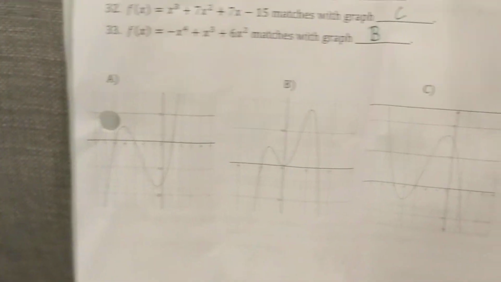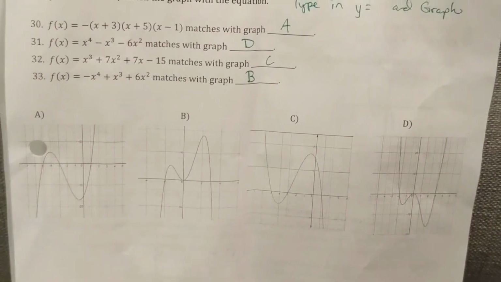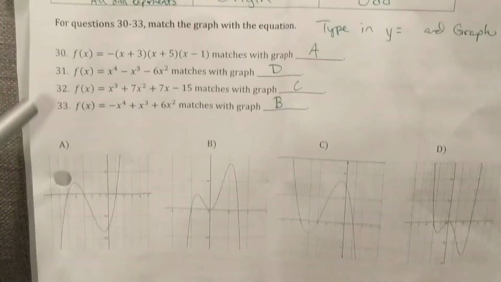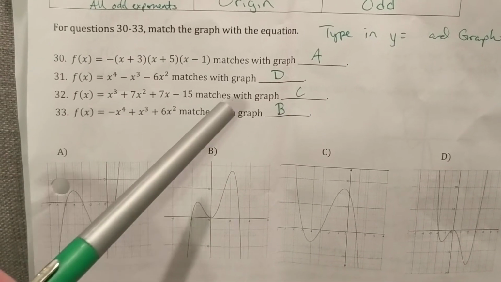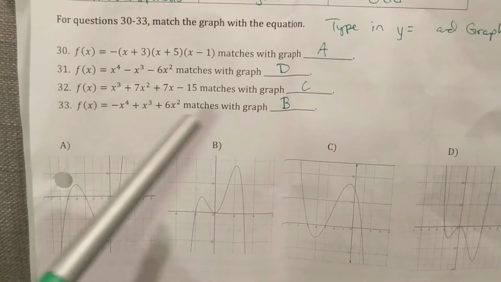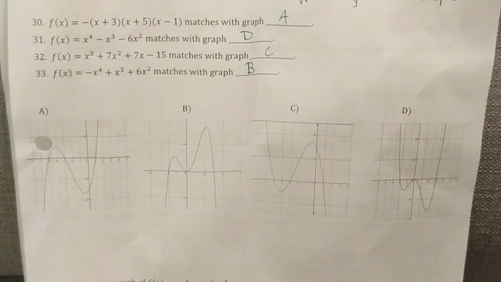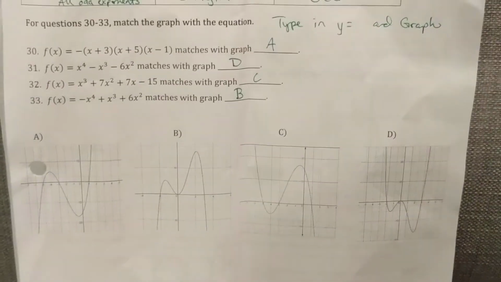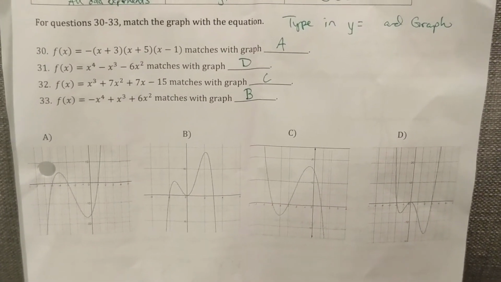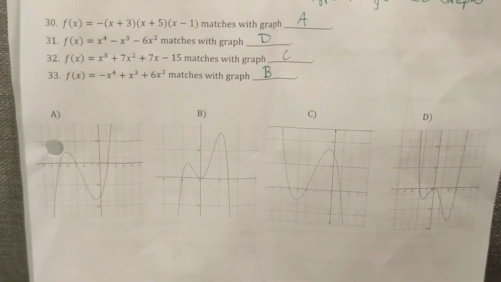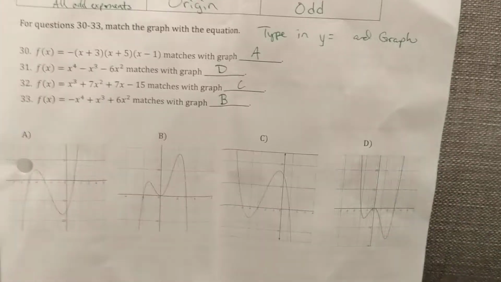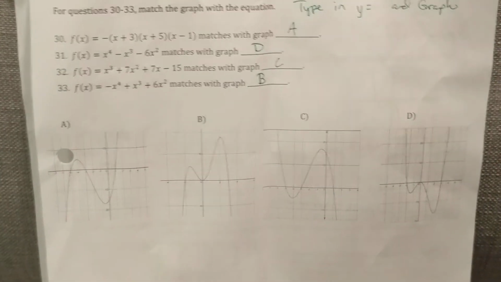Alright, you're gonna match the graph. When you hit graph, you'll see that it looks like A. Number 30 would be A. 31 will give you D. 32, C, and 33 will be B. That's probably the most simple way to do it, since you'll have your graphing calculator there with you. That's the big calculator. You just type it in and hit graph. So it would be A, D, C, and B.